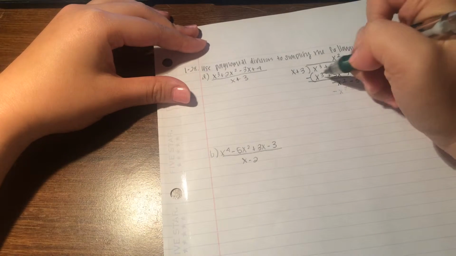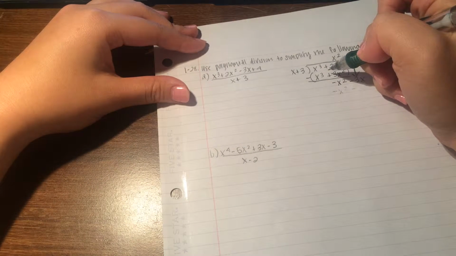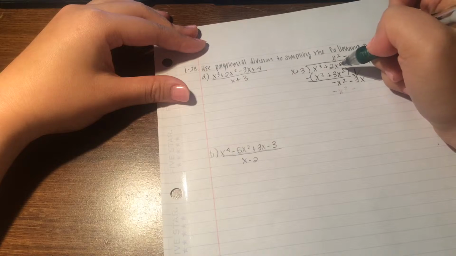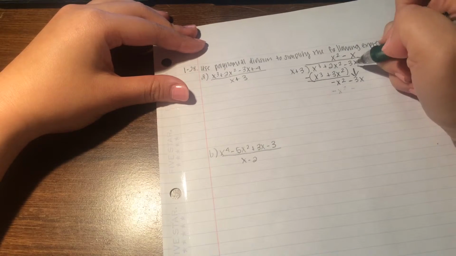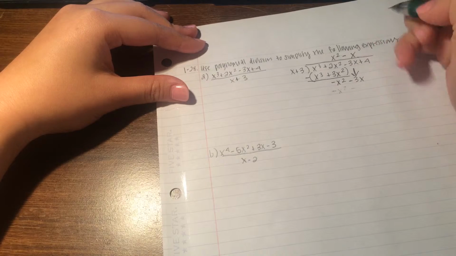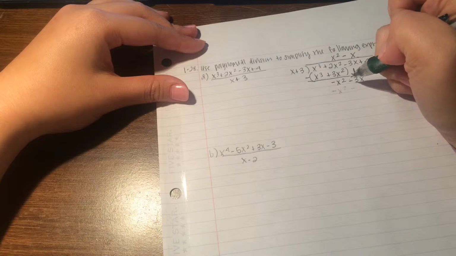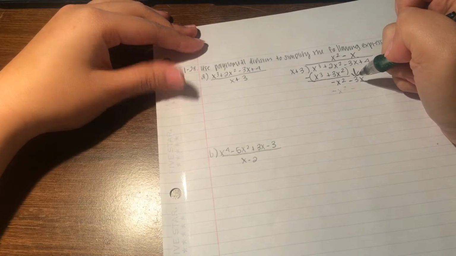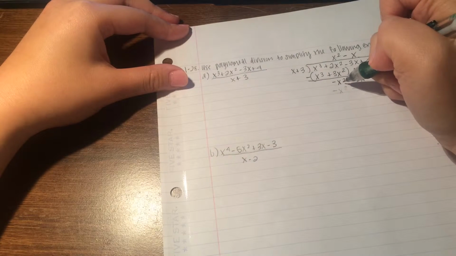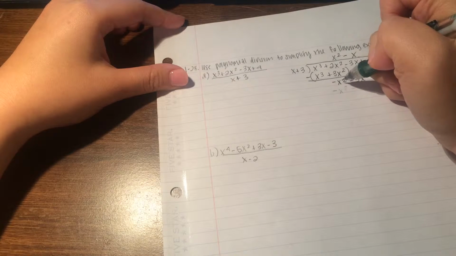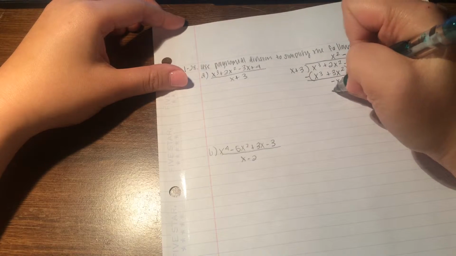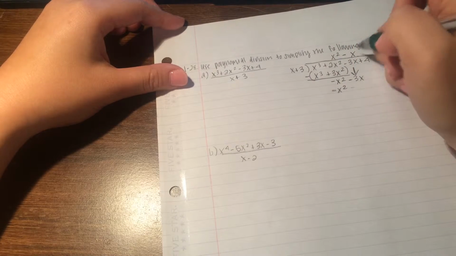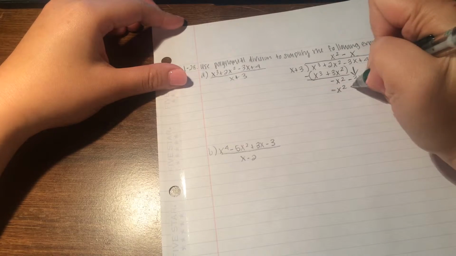What happens, so after this step, when you do x cubed minus x cubed and 2x squared minus 3x squared, you end up with negative 3x squared. And then you bring down the negative 3x, and then this is the point where you determine what times, in order to cancel out negative x squared, you have to determine what you'll multiply x by, and that's negative x. So then you put that there. And then negative x times 3 is negative 3x.